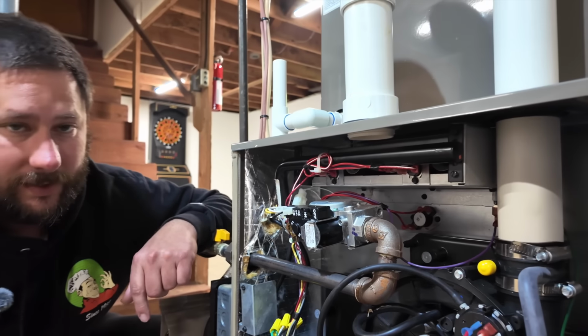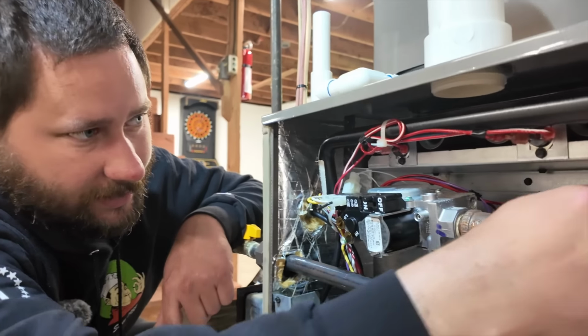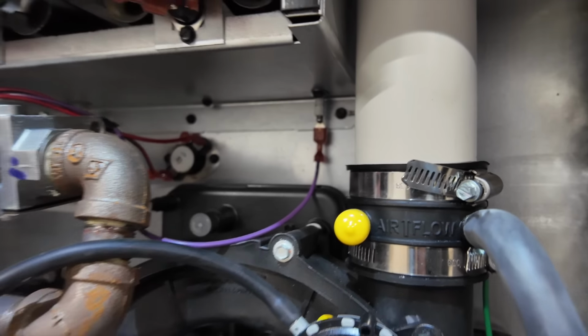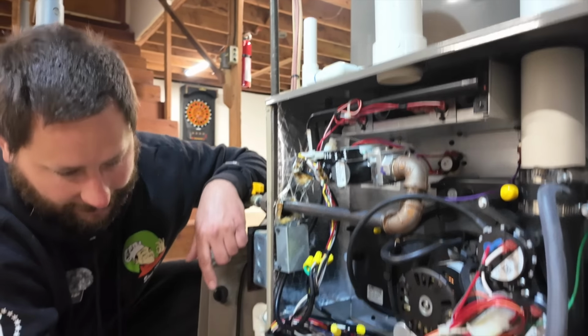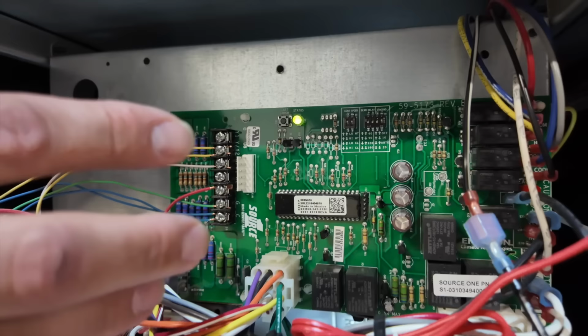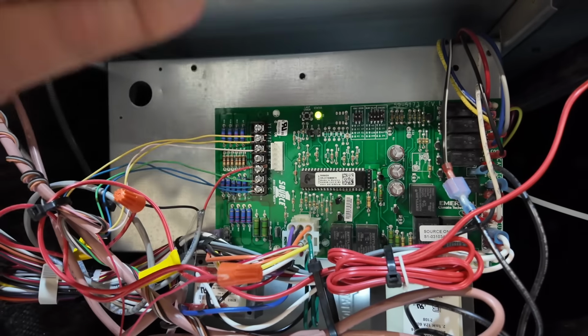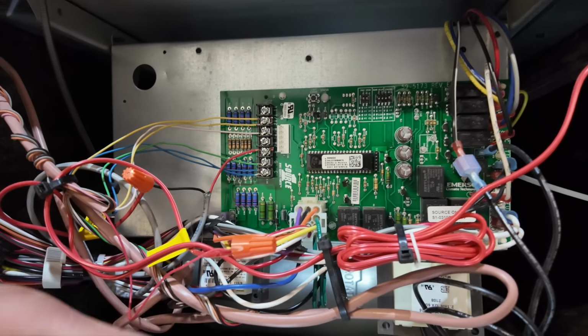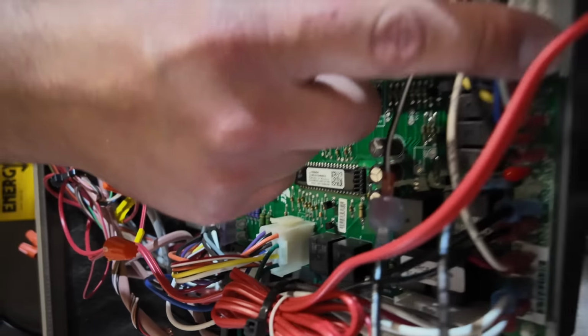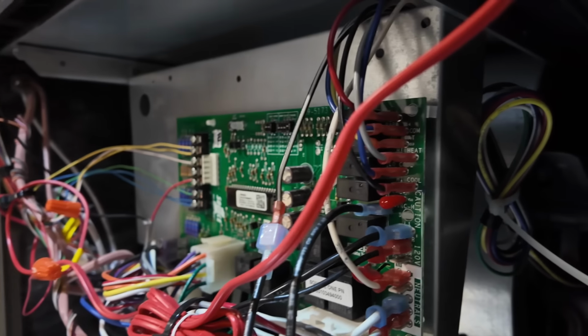That provides the flame. Then on the opposite side of the hot surface igniter, we've got this purple wire going to something known as a flame sensor. That flame sensor will then send that signal back to the circuit board. This circuit board will see that there's flame, and the flame will stay lit because the gas valve will have power. Now, we've got a transformer down here, and then back behind this circuit board, we've got our blower motor, which you can't really see, but those are the components that comprise this gas furnace. Start at the beginning, follow the path. If you know the sequence, you can find the problem every time.